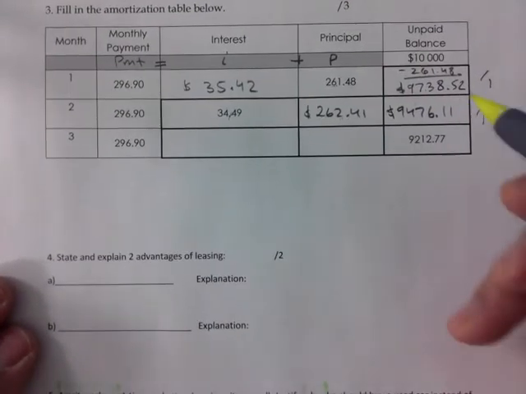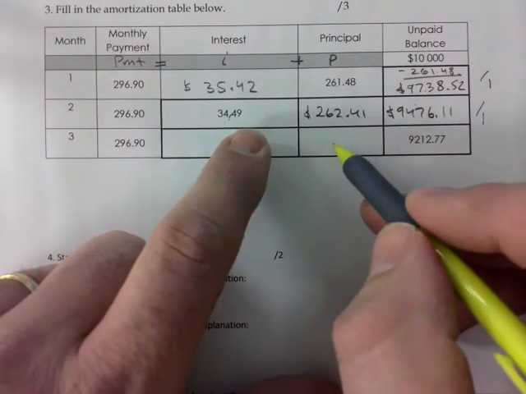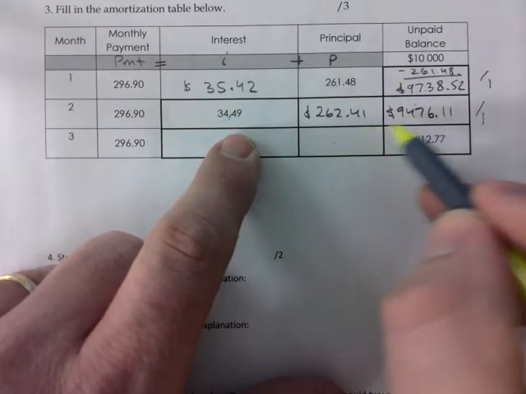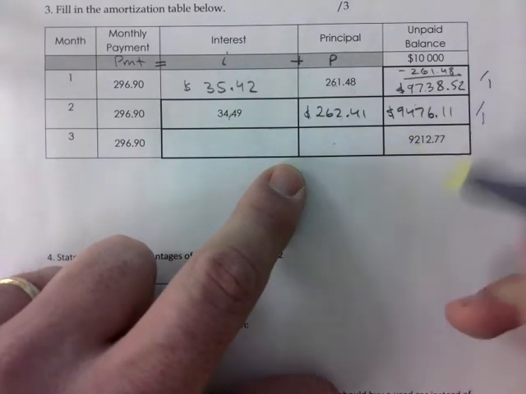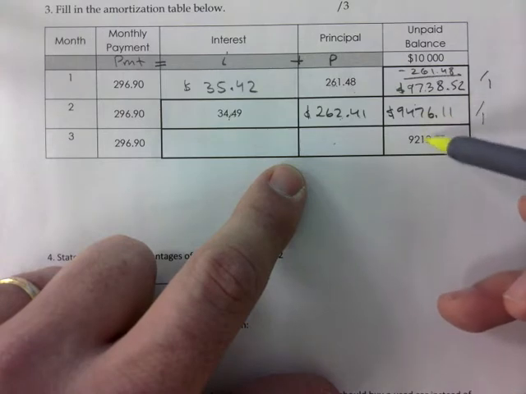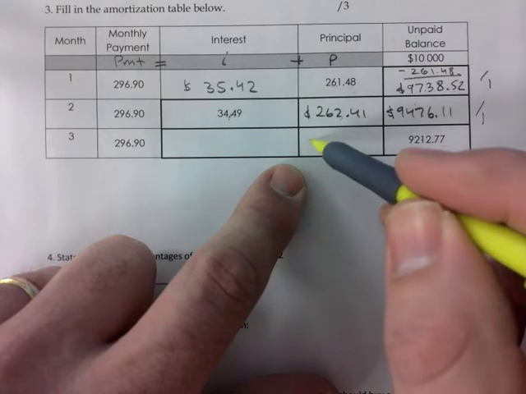And now's the trickiest of all. Blank, blank. What do I do then? You've got to go all the way to the end here. And you know that this went down, right? From here to here, you have to subtract the principal from it.